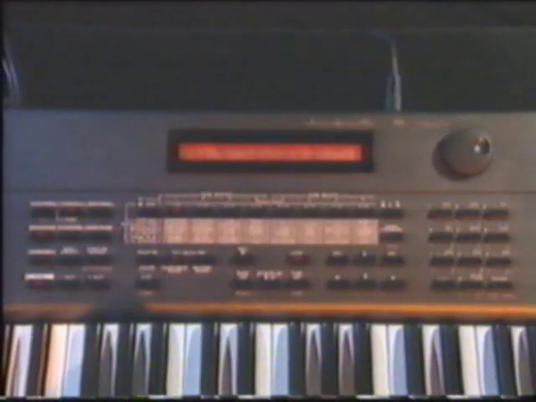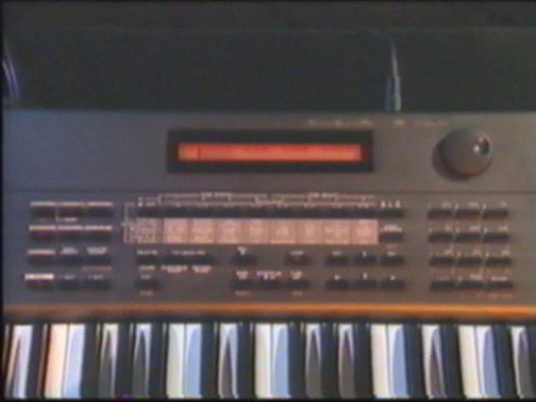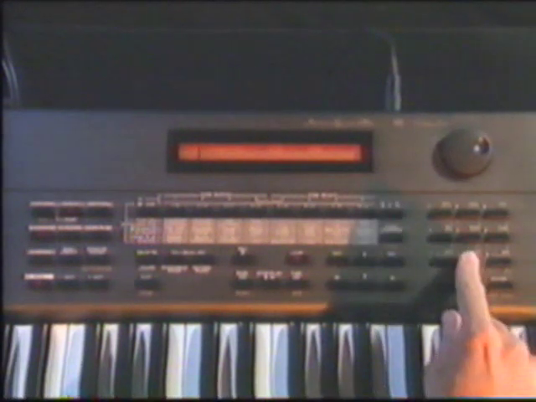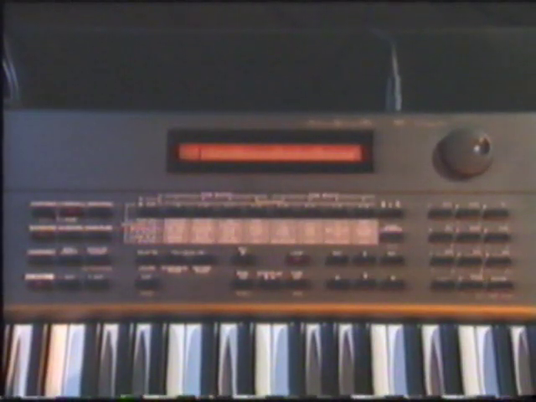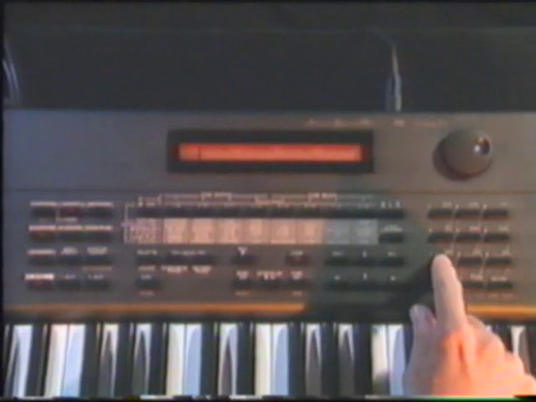Loading a song. If you load a song into internal memory, you can make changes to it. So, let's load a song. First, press the disk button. Now press 2 to select Load. Then press 1 to select Song.